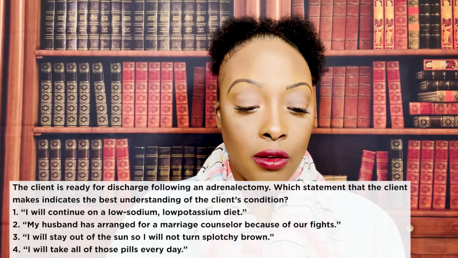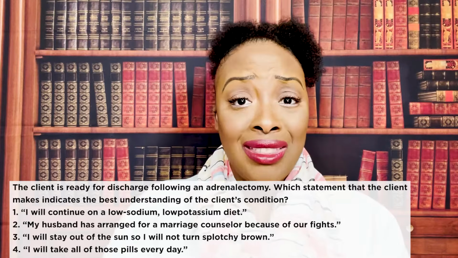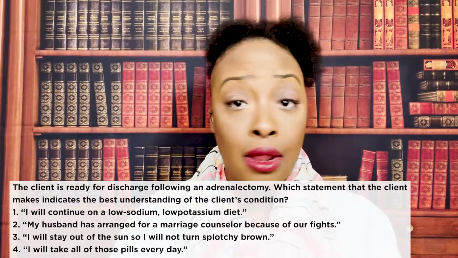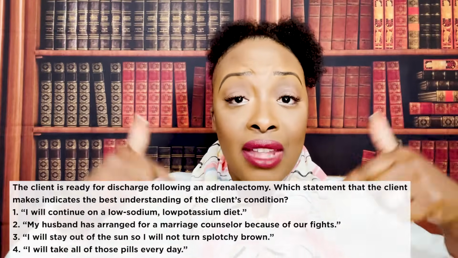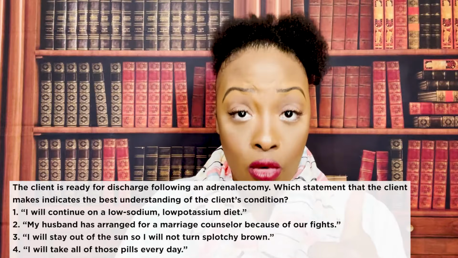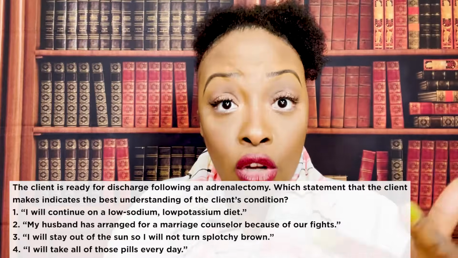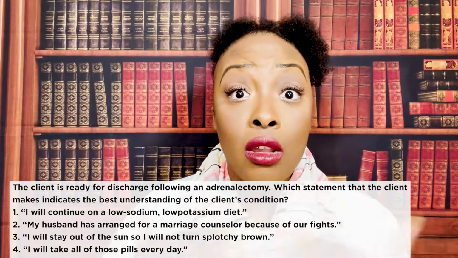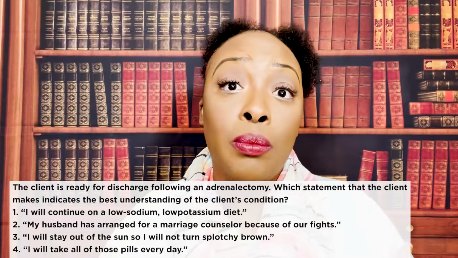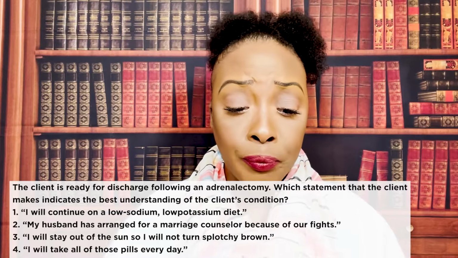And the correct answer, guys, is 4, I will take all those pills every day. A patient that has a bilateral adrenalectomy, both of that patient's adrenal glands are gone. That means they have nothing inside of their body that is producing that salt, mineralocorticoids, that sex, your androgen hormones, that sugar, your glucocorticoids. They are gone. And that patient needs those steroids, otherwise they're not going to survive. They have to take those pills for the rest of their lives. So that's the correct answer.